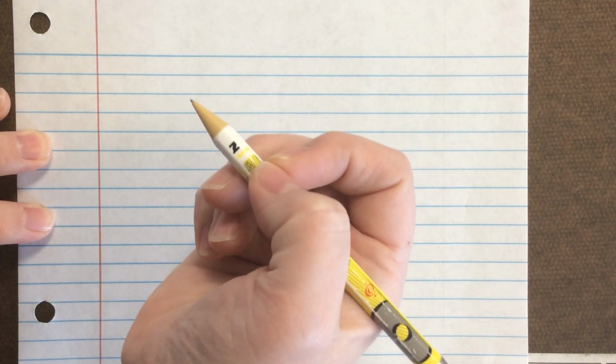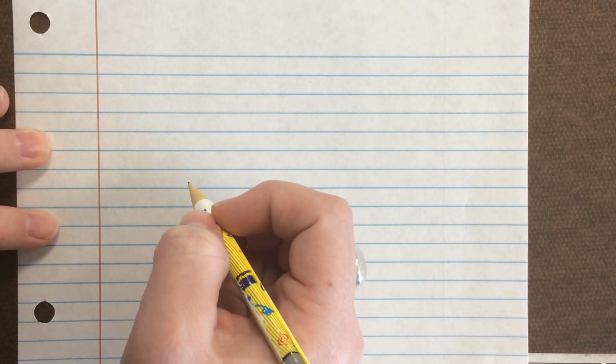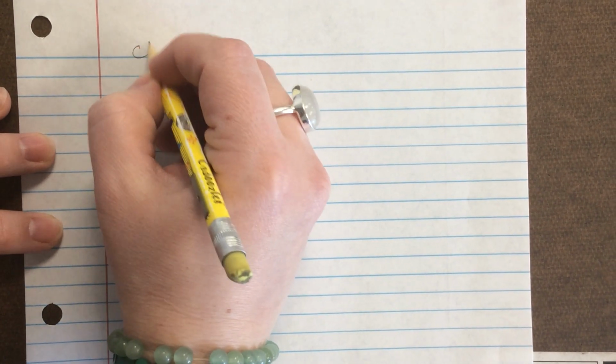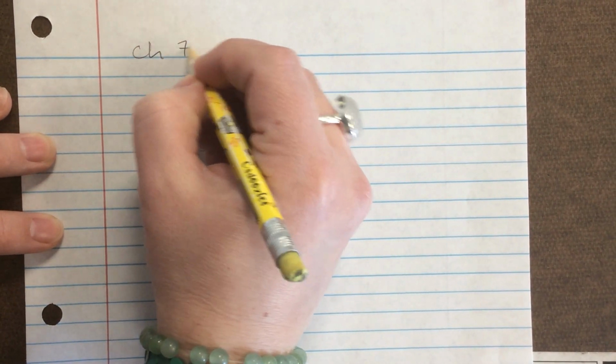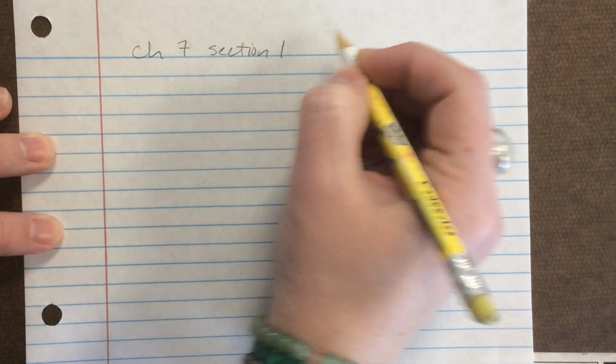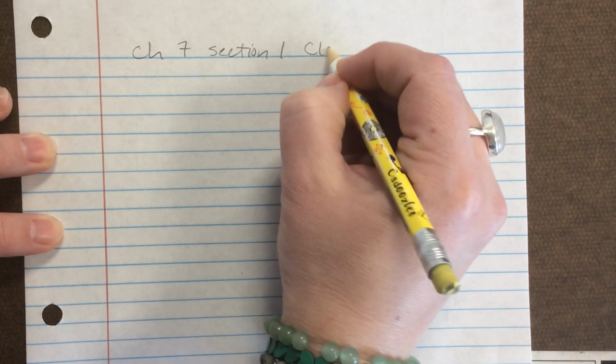We are starting geometry today, and back in the olden days, geometry used to be its whole own class, but not anymore, so you get a little bit every year. So if we're following along in the book, we're following the pattern of the book, but doing assignments in Alex because that seemed easier to me. But the idea is we're doing chapter 7, section 1, and we're classifying angles.